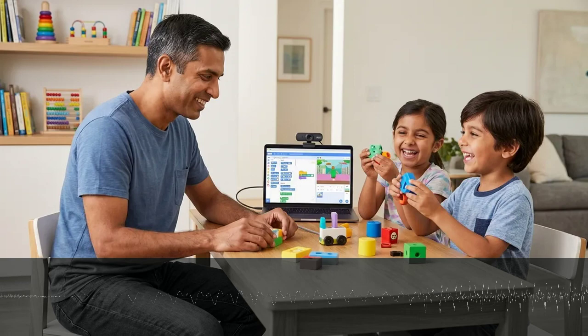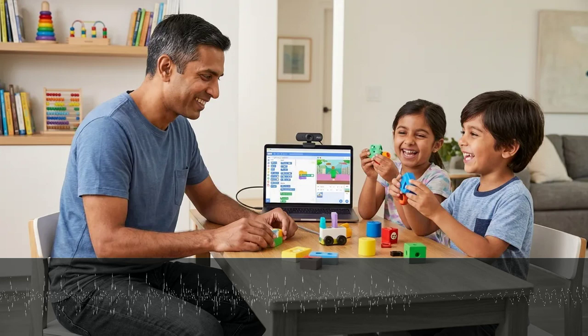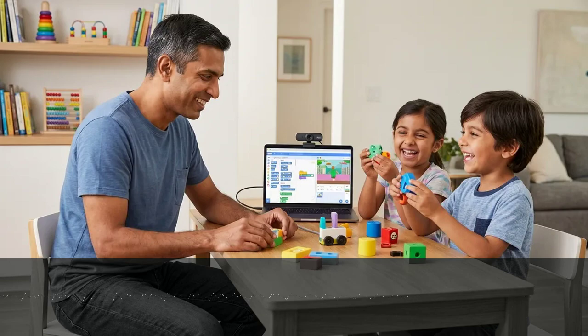Parents must distinguish between completing a tutorial and building original models. The former happens in hours, the latter requires sustained practice across months. Track progress through concrete milestones: first model above 80% accuracy, first custom dataset creation, first model deployed to hardware or web application.